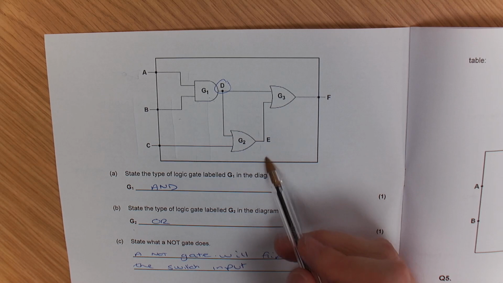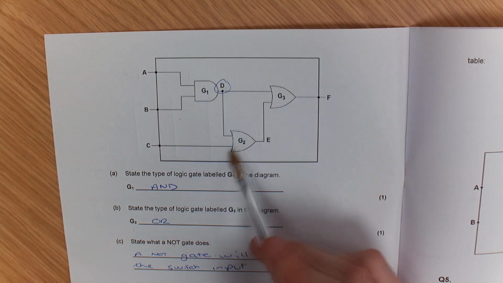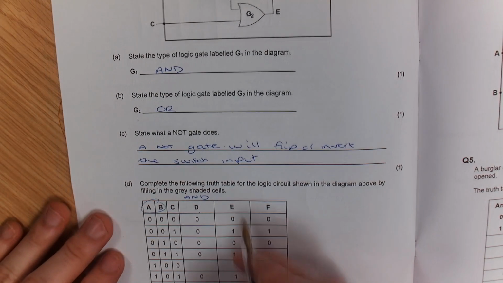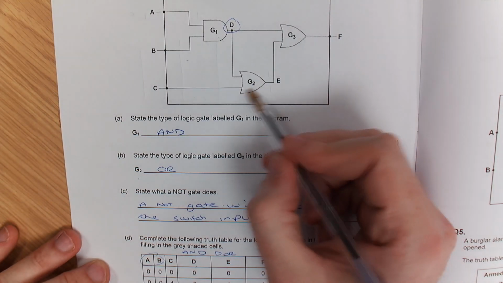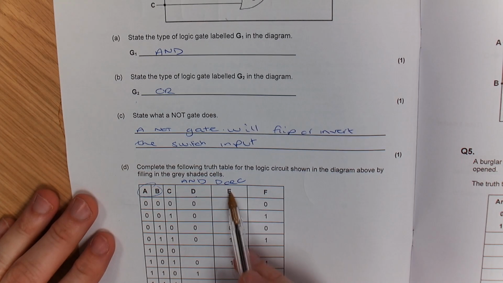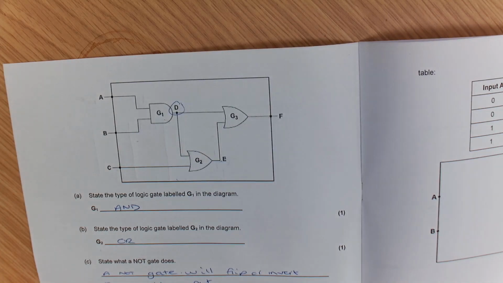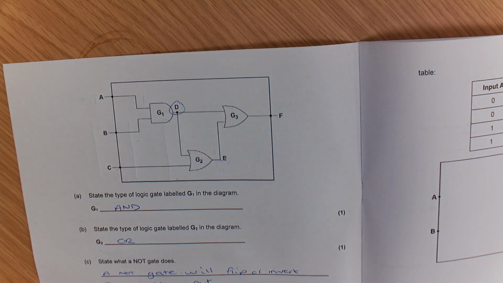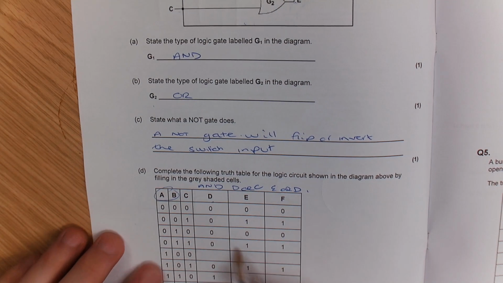Now let's look at E. All right, E was D or C. So E is D or C. So if you write above it, it's going to help you work it out. And F is E or D. So E or D. All right. So let's work this out now. All right. So D was A AND B. All right. So let's work that out.